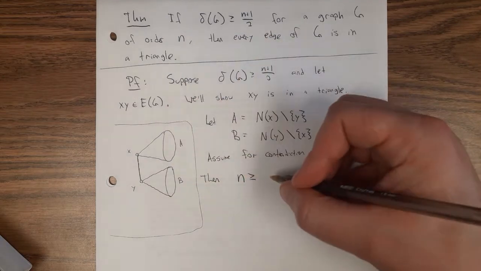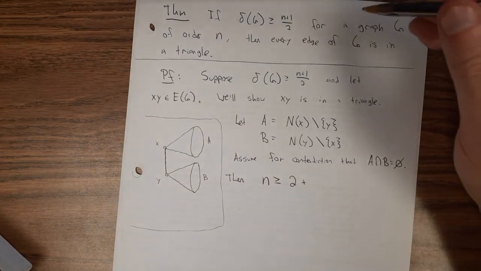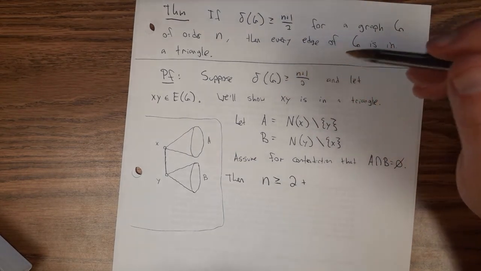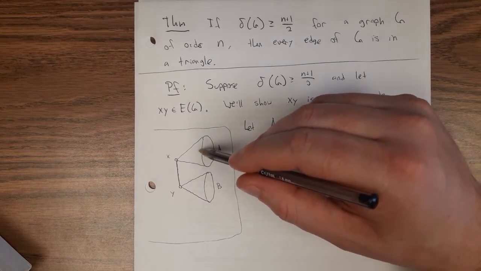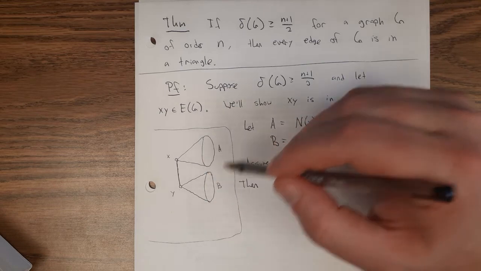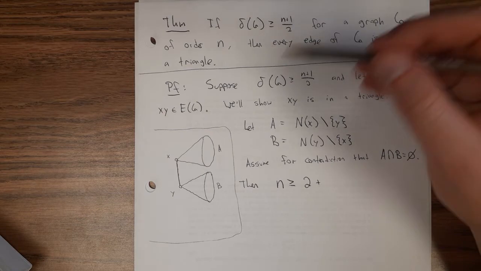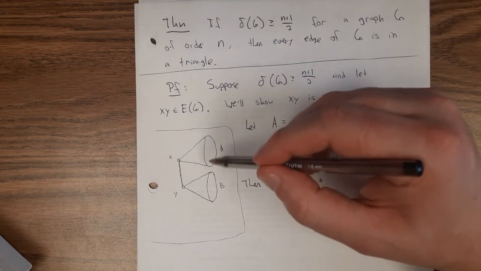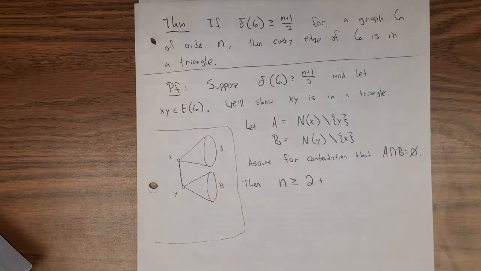Well, I see these two, and then I see all of these and all of these. So what can I say about these? Well, first of all, I can just add however many vertices are in A plus however many vertices are in B, because they don't overlap. I'm assuming that they don't overlap. If they did overlap, then I would have to do the number of vertices in A plus the number of vertices in B minus the number of vertices in the intersection, but they don't overlap.